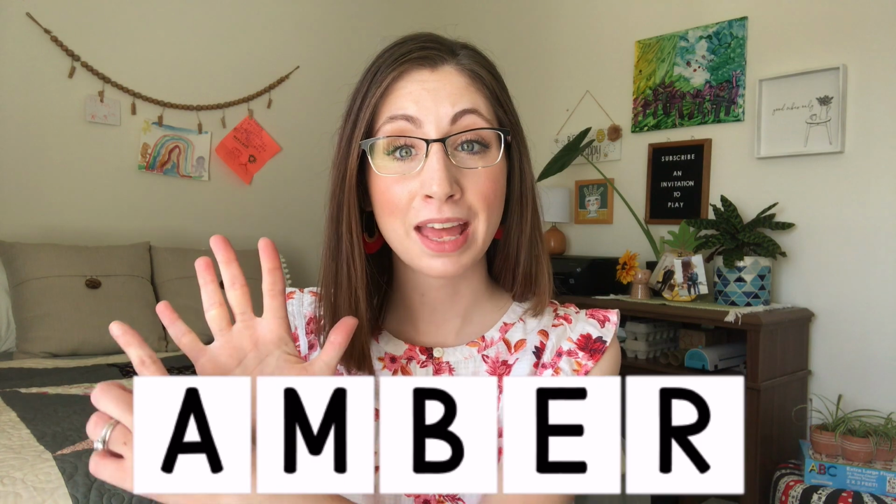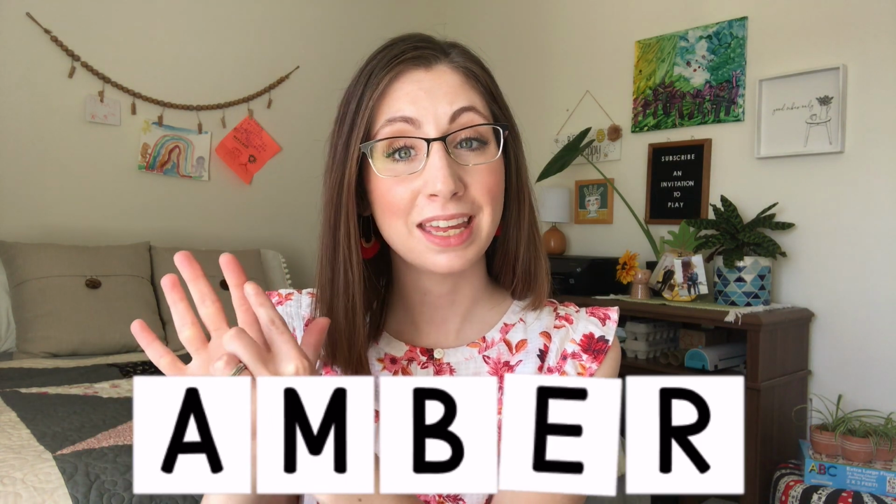So with the materials needed for today, you are going to need to find the letters that are in your name. So my name is Amber, and I have 5 letters in my name: A, M, B, E, and R. I found those 5 letters in my name, and I wrote them on some Post-its. I want you to do that too.